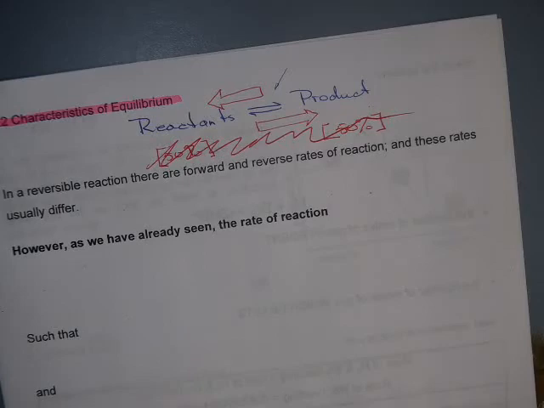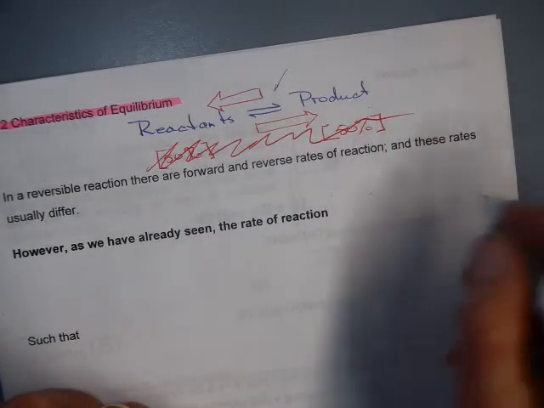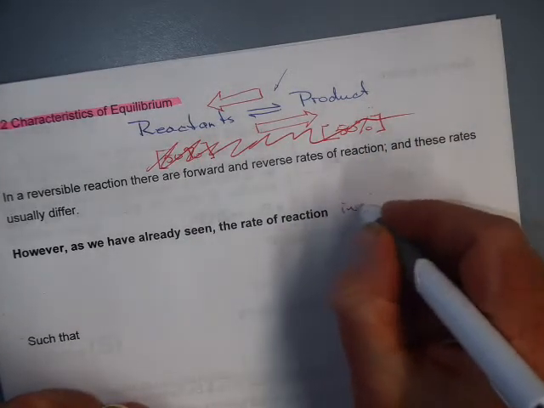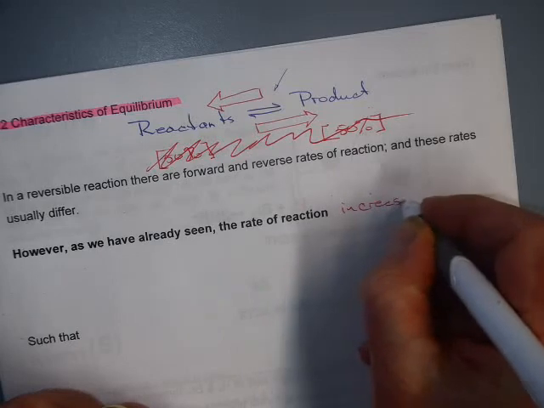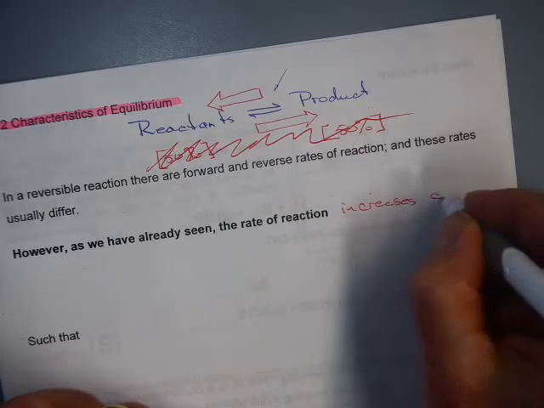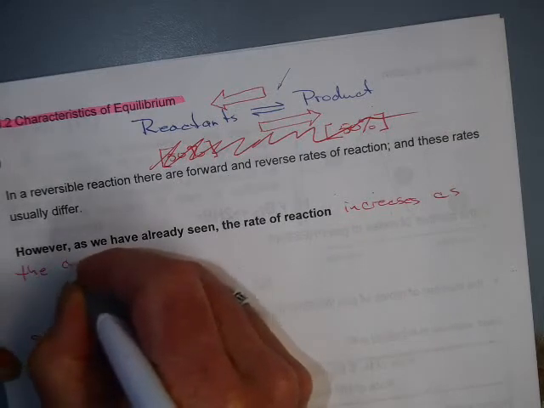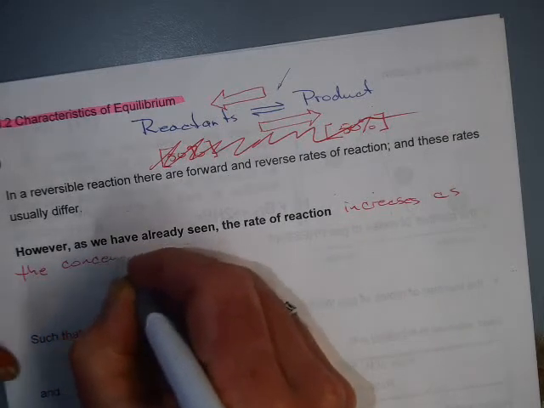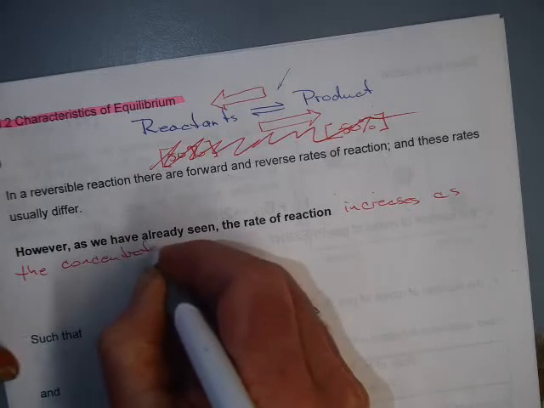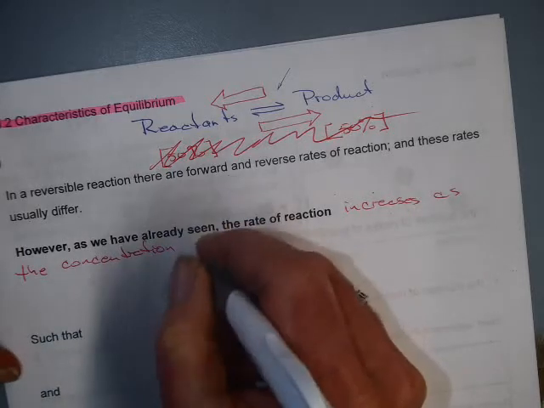Okay. Rate of reaction increases as the concentration of reactants increases.